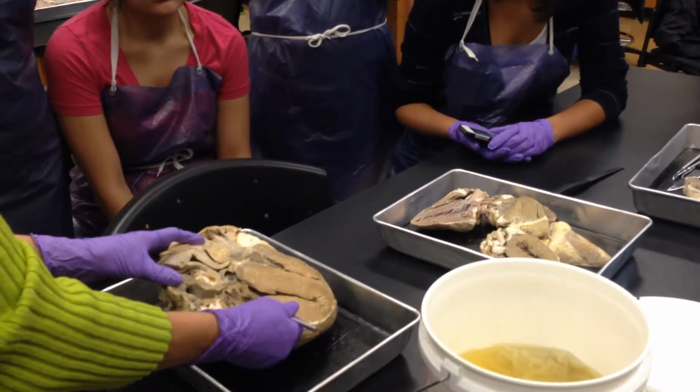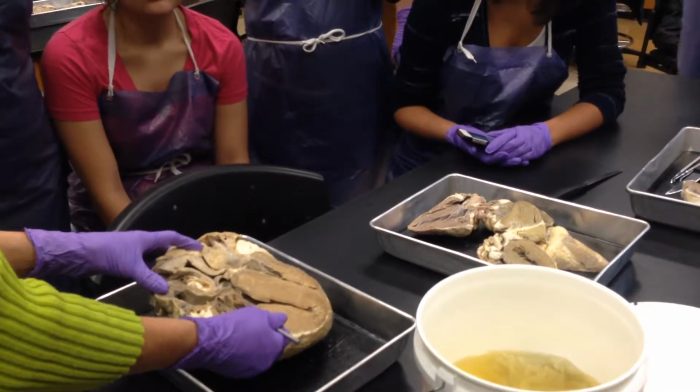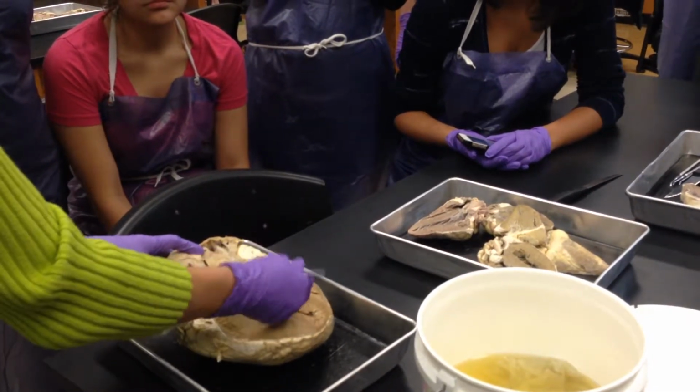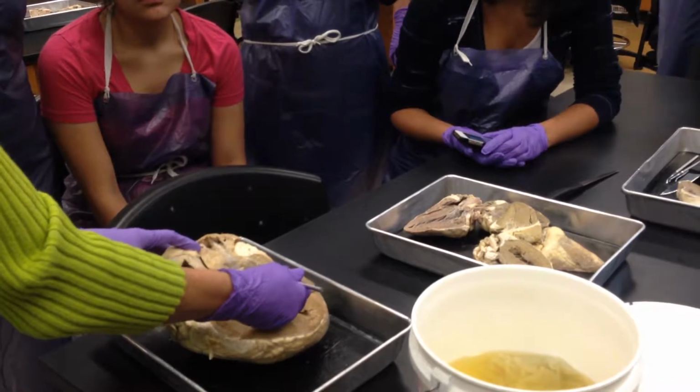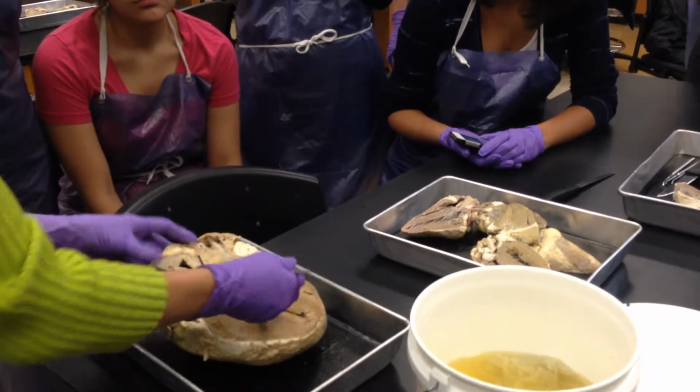Okay. This valve is also on the left called the bicuspid or the mitral valve. This one on the right side of the heart is called the tricuspid valve.